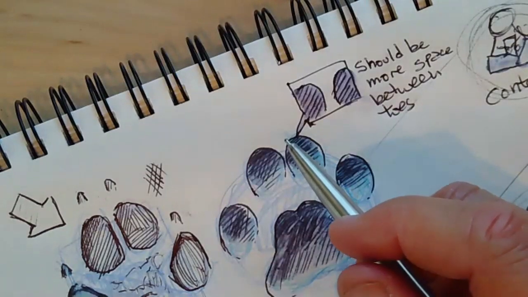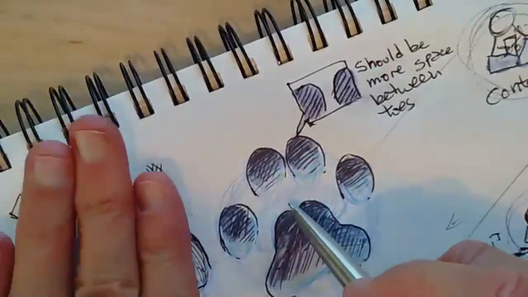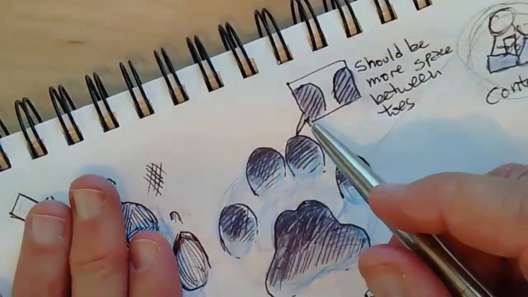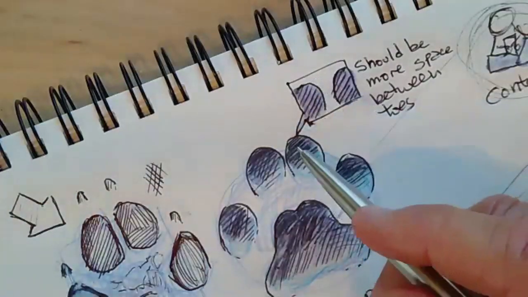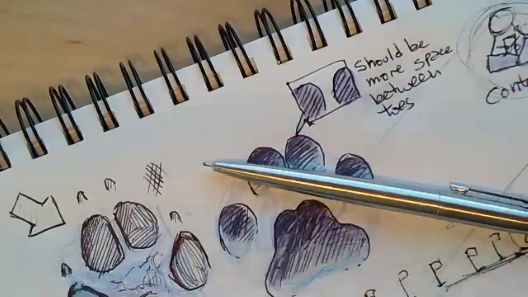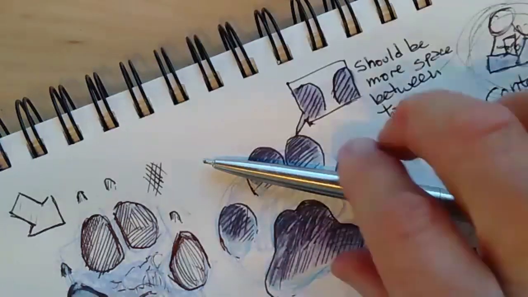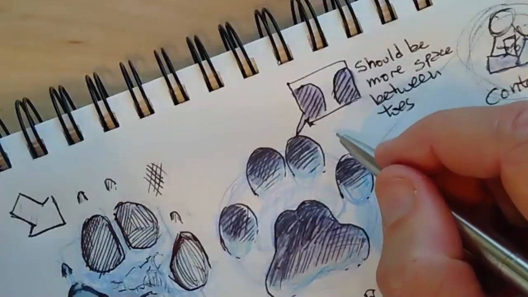So it's just giving yourself permission to say, I'm going to do the best job that I can, but if there are things that are inaccurate, I can edit that, I can change that, even when it's written in pen. And that's okay.